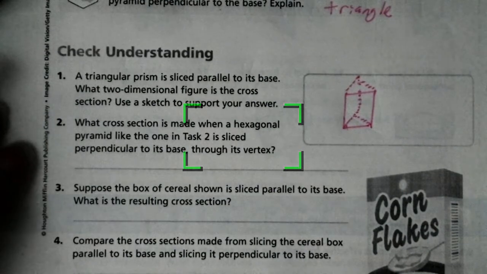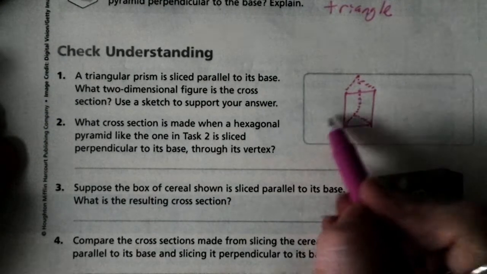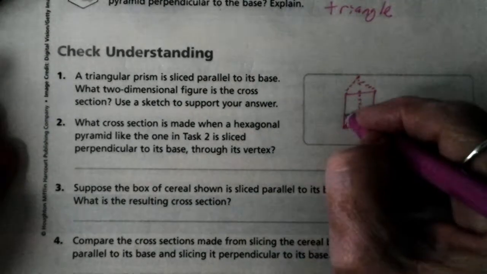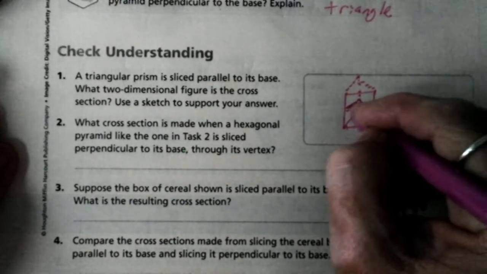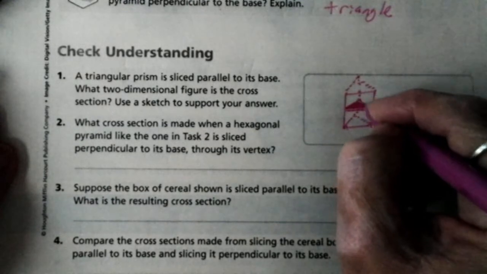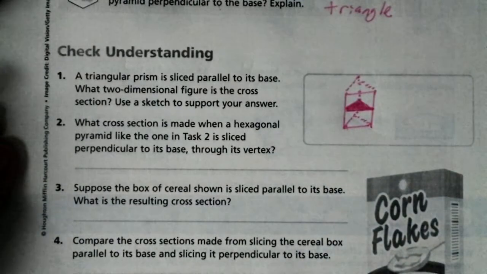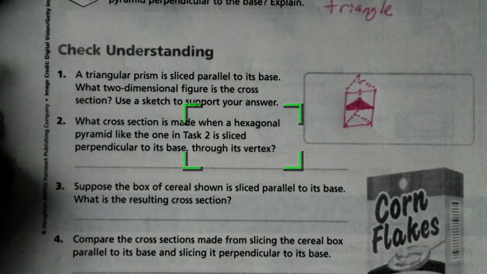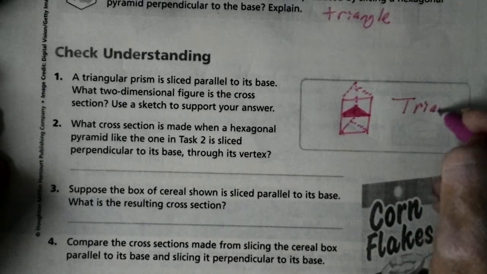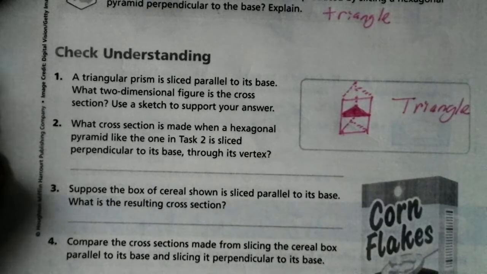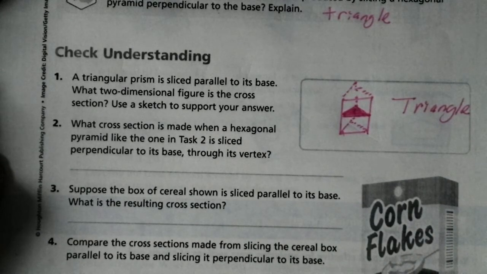So there's my triangular prism, and I'm going to cut it parallel. So that means I'm going to cut it this way. Right? So this would be parallel. What kind of figure would I have? That one's easy to see, right?